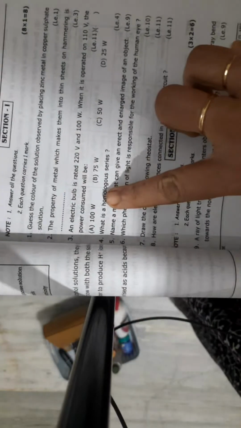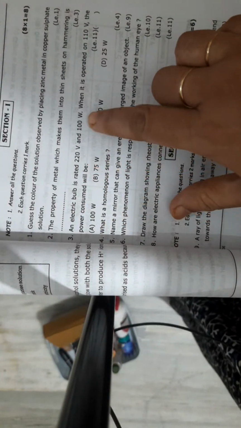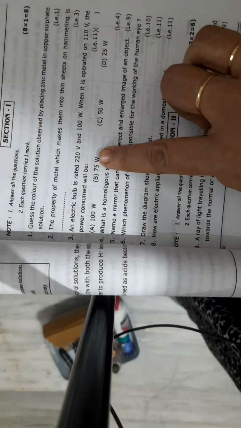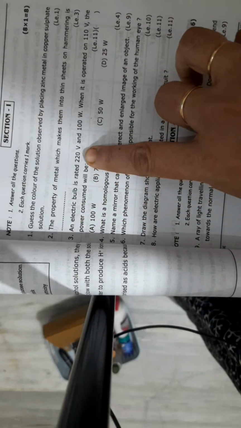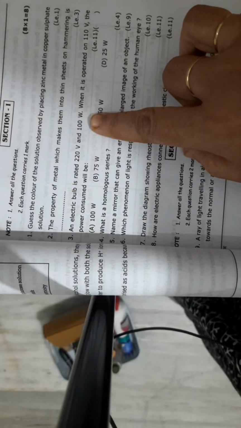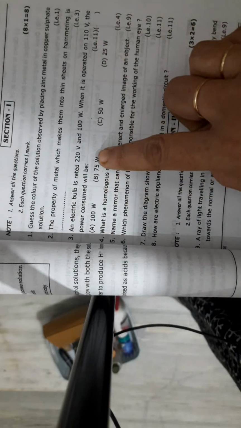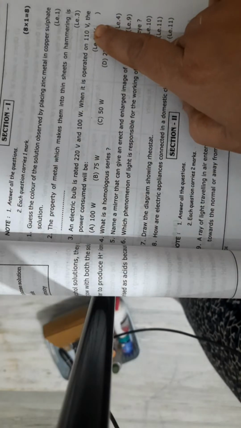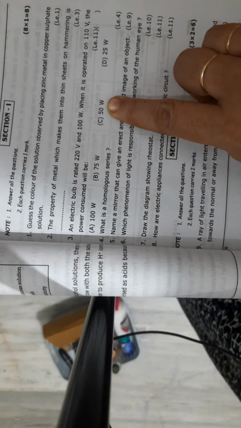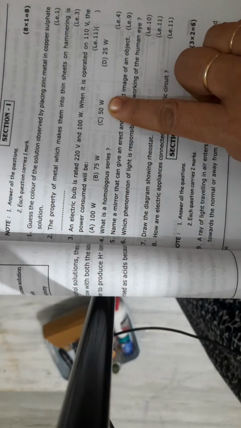Malleable is the correct answer. Malleability. Now the next question: an electric bulb is rated 220 volt and 100 watt. It is operated on 110 volt. Power consumed will be? We need to find power. Power is given as 100 watt at 220 volt. At 110 volt, both are directly proportional, so it will also get reduced to half. The answer will be 50.